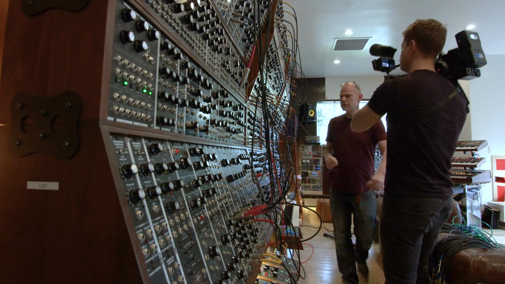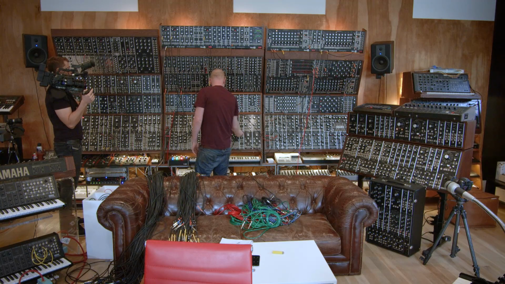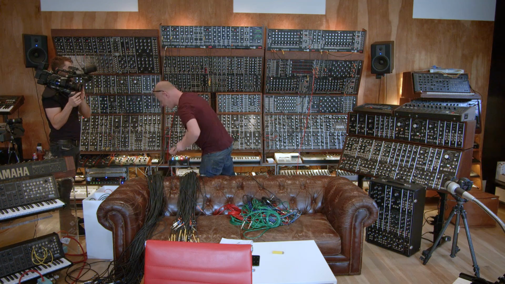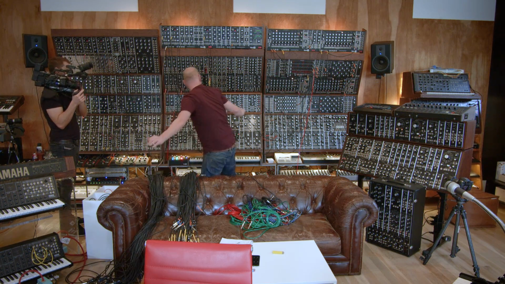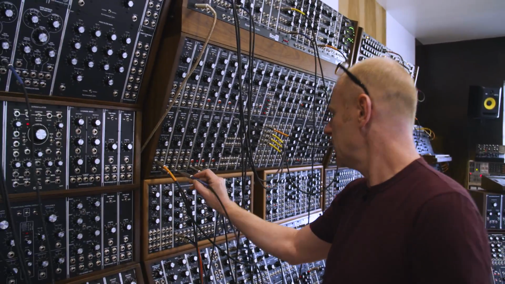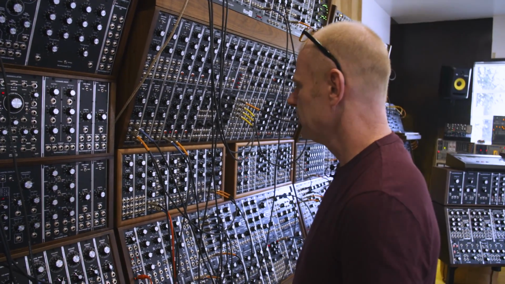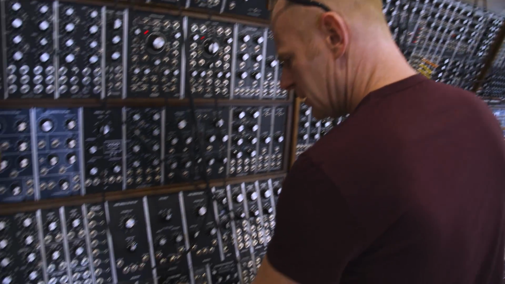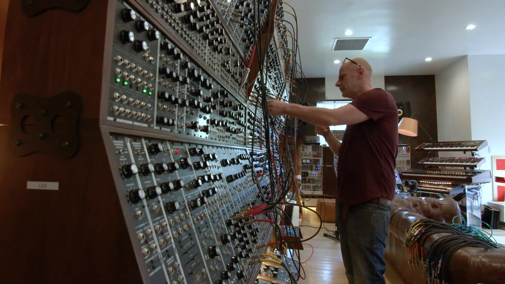So I'm going to add this to a multiple somewhere because the cable is not long enough to reach it all the way over there. This one is very long. And I'm going to stick it in here and then see what happens. There we go. So this thing is now getting sequenced.